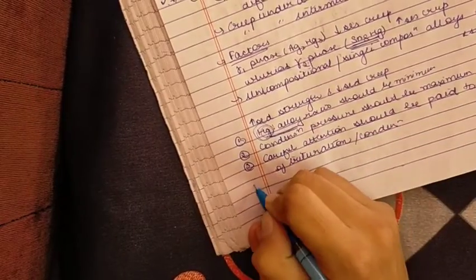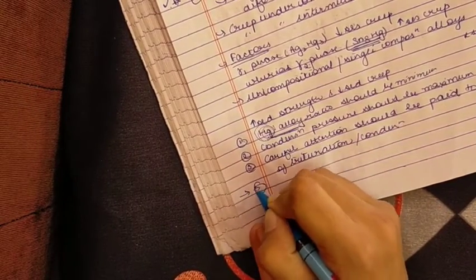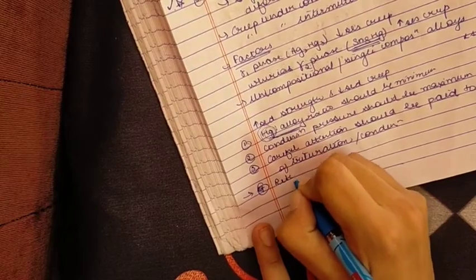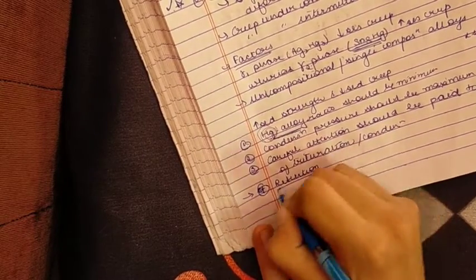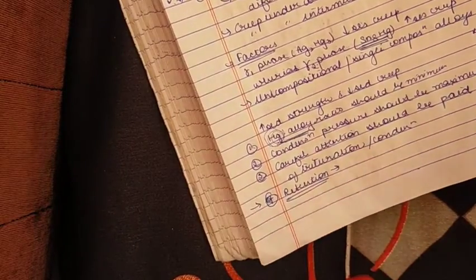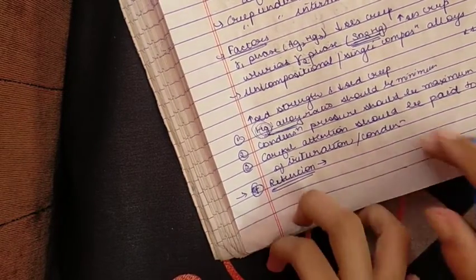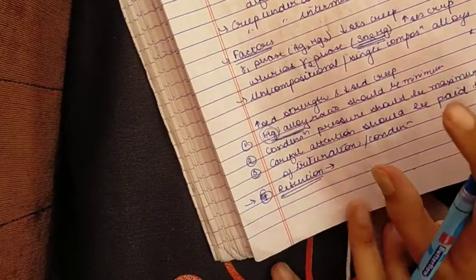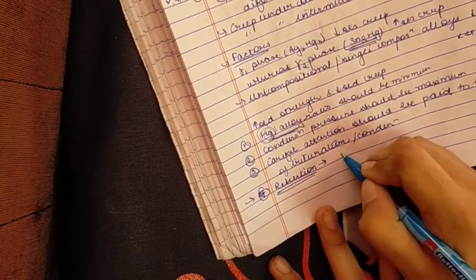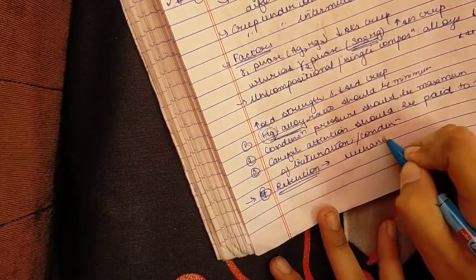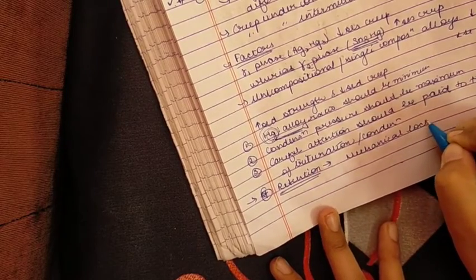Coming on to the seventh property, which is retention. What we see is amalgam does not bond with the tooth structure itself. It bonds very less. The retention is very less. So what we require is mechanical locking to provide retention.